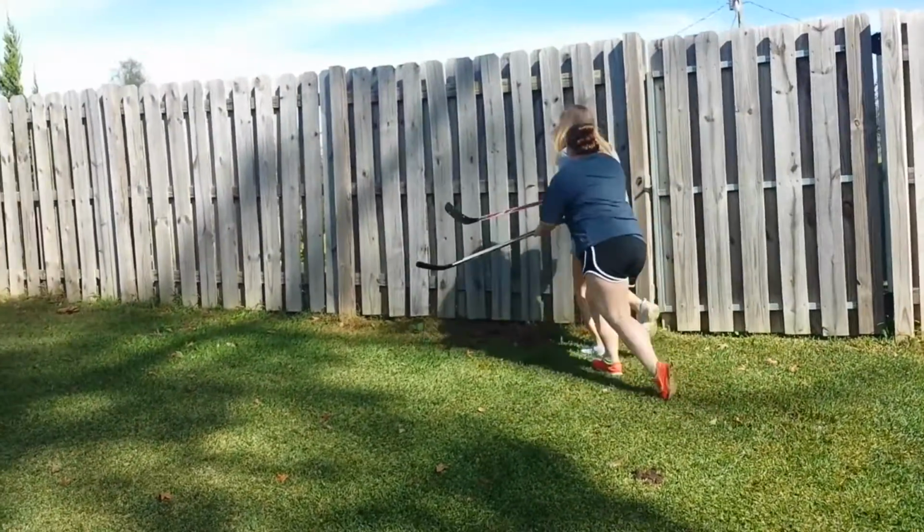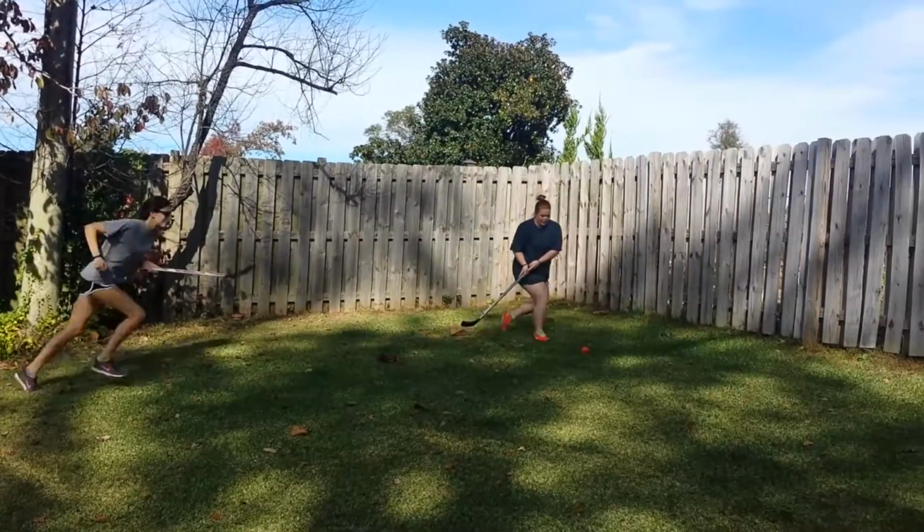The signal used for boarding is this. Boarding is when one player checks another defenseless player against the glass. The signal used for charging is this. Charging is when a player gets about 3 strides in before checking an opponent.